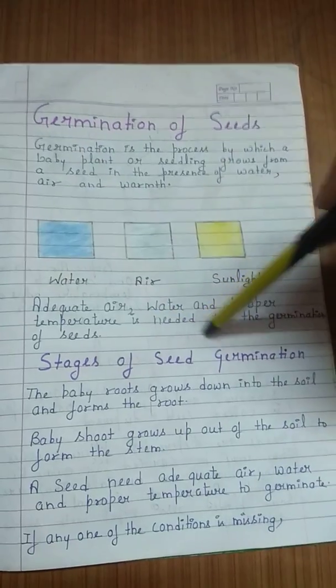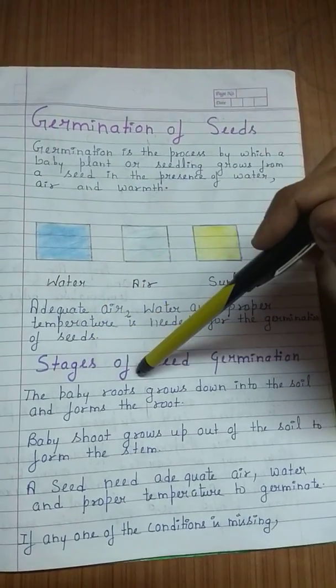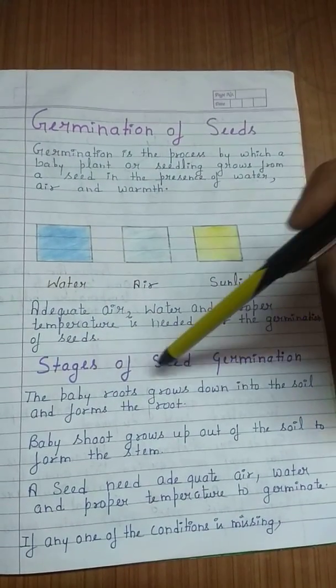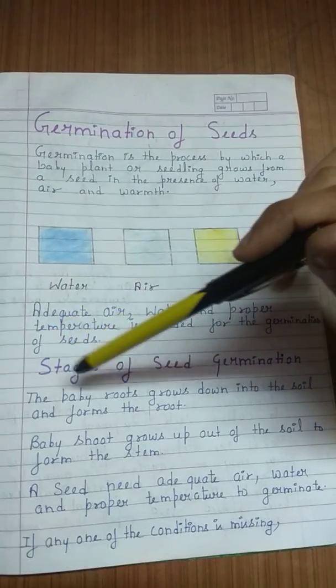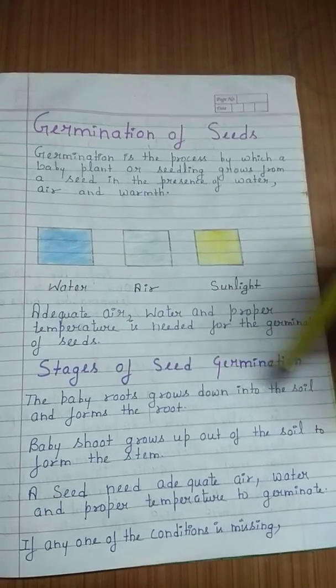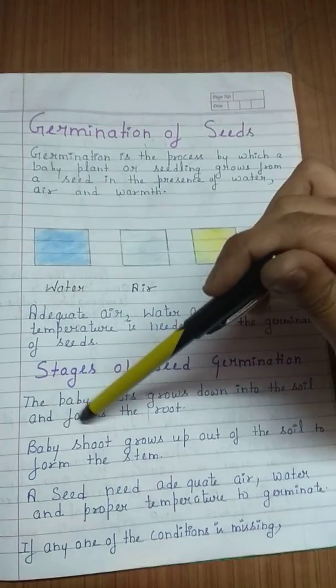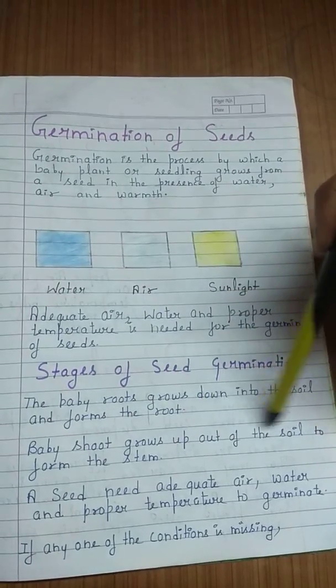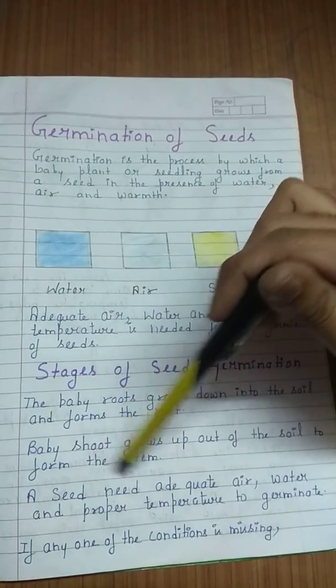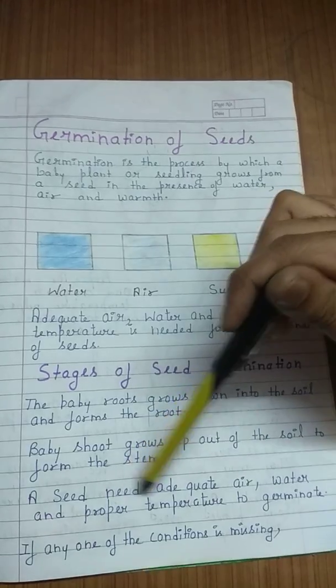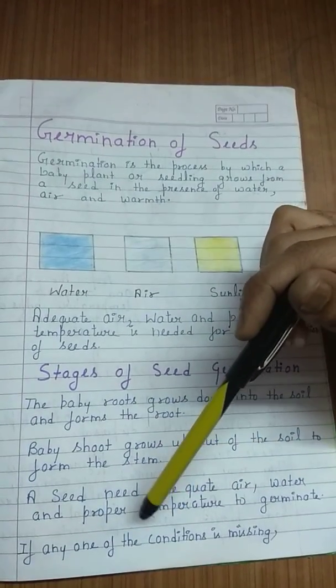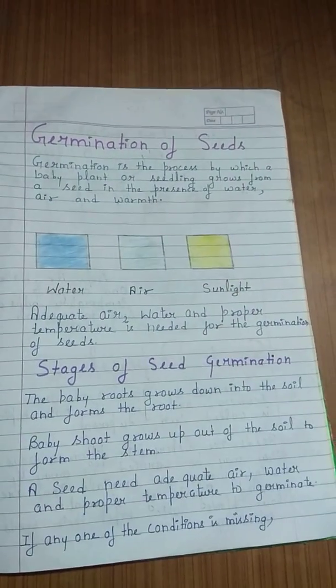Now, stages of seed germination. The baby root grows down into the soil and forms the root. Baby shoot grows up out of the soil to form the stem. A seed needs adequate air, water and proper temperature to germinate. If any one condition is missing, the seed cannot easily germinate.